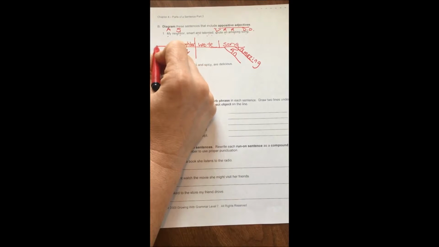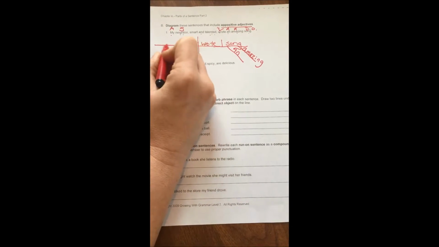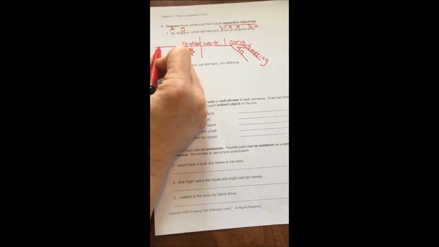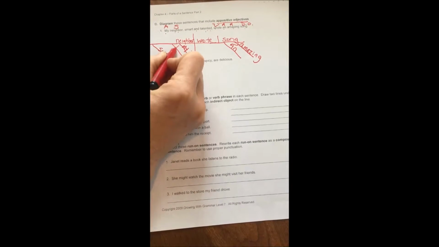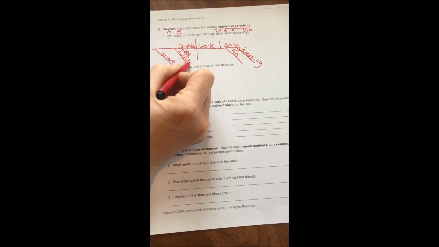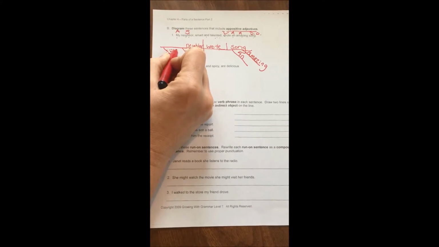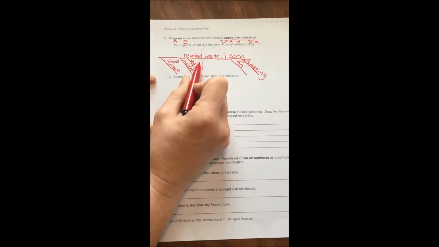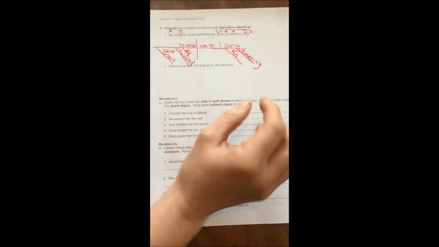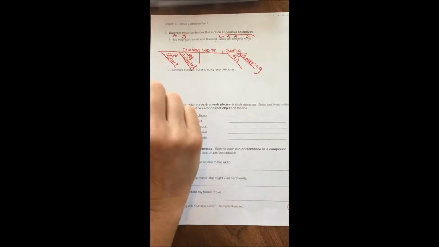So neighbor, smart and talented. I really should have put it after my, but I'm going to extend this line just on this one and show you how it should look. Smart, talented. And how is it joined? Dotted line, always your conjunctions, and. Now, as I said, this really should go behind the my, but I didn't give myself enough room. So when you're doing these, make sure you extend your lines. The more complicated our diagramming gets, the more space you're going to need.